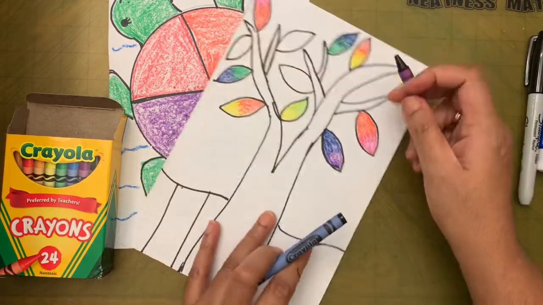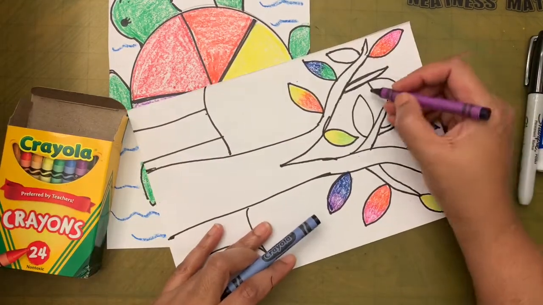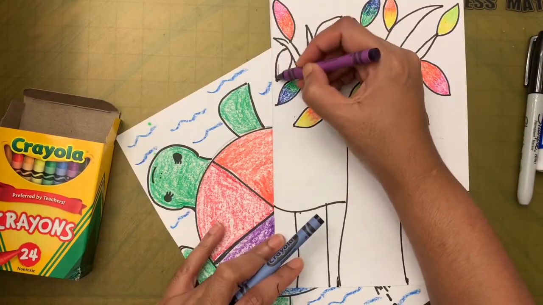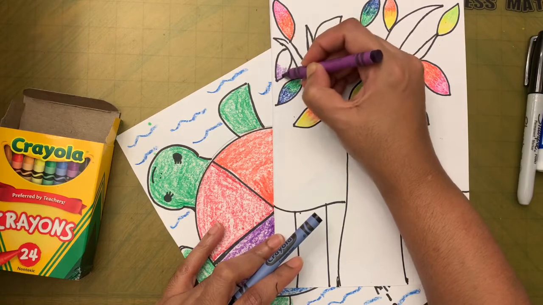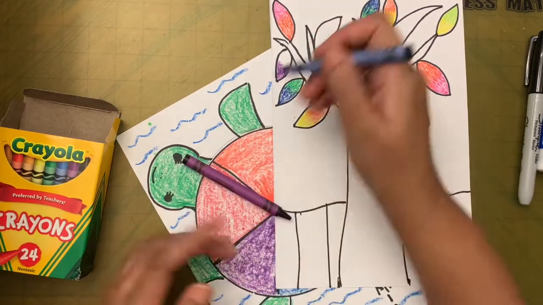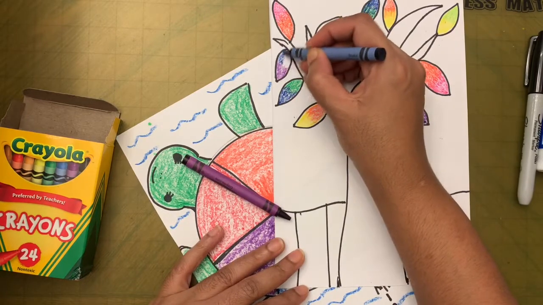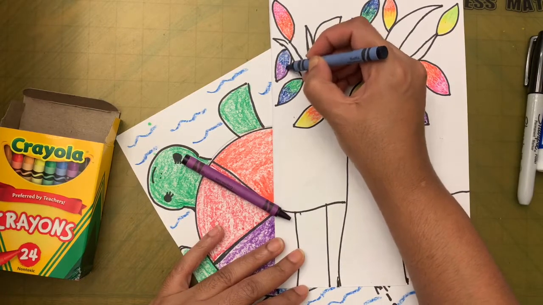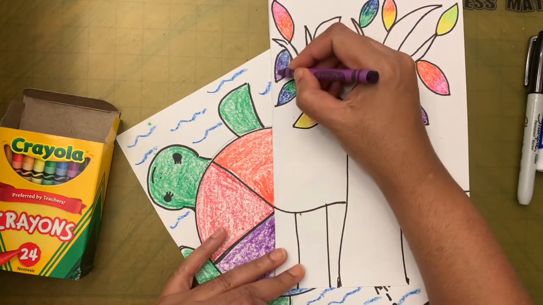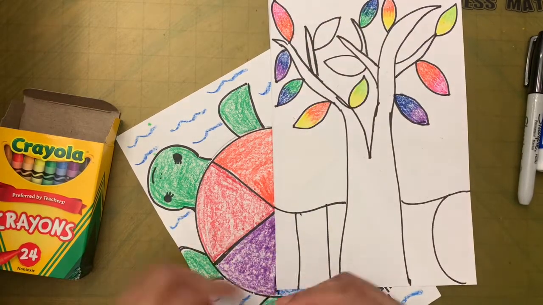Okay, so let's put blue and purple somewhere else too. I don't want two leaves of the same color next to each other. That's why I'm moving around. Yep. So that is done.